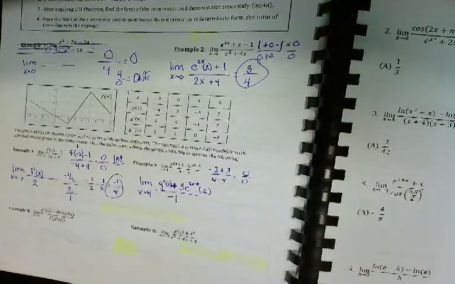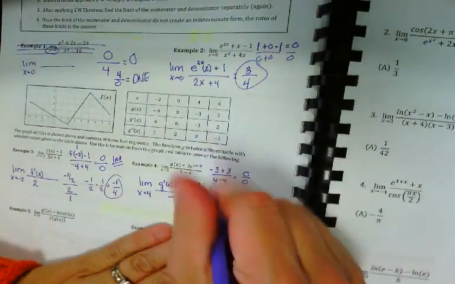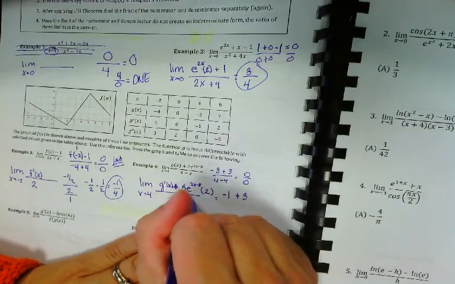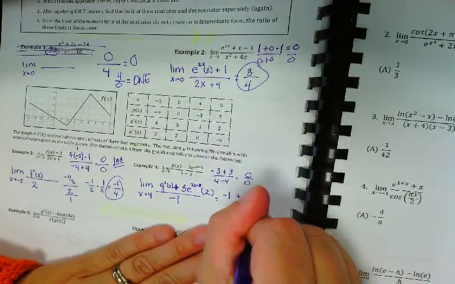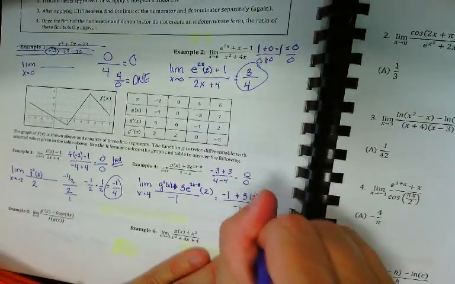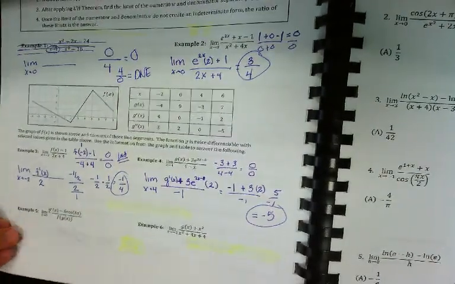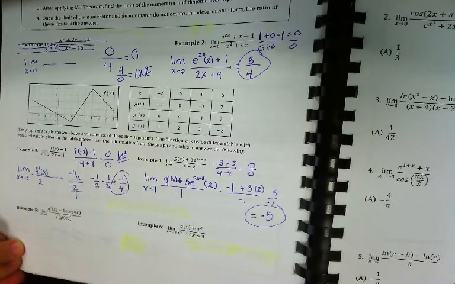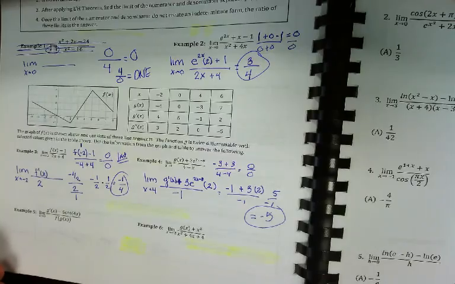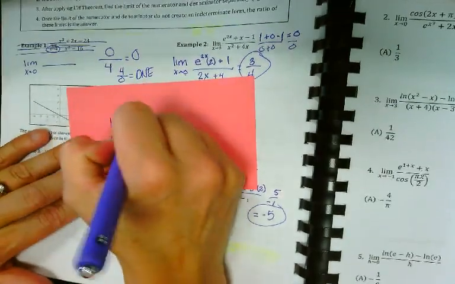Okay, and then we're going to re-evaluate the limit. G prime of 4 looks like -1 plus 3 times e to the 0 is 1 times 2. So I get 6 minus 1. I think I'm getting 5 over -1 or -5. Do we all understand the rule? Only if we get 0 over 0. All right, grab your card, and let's put L'Hopital.